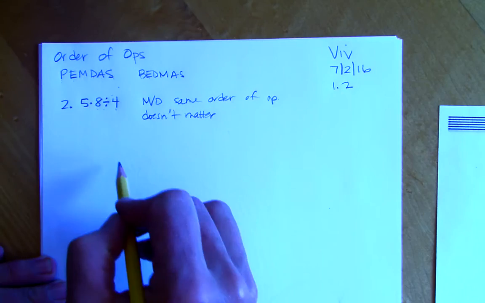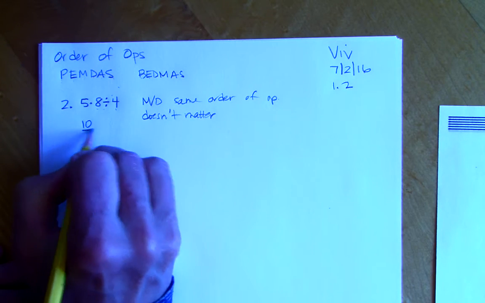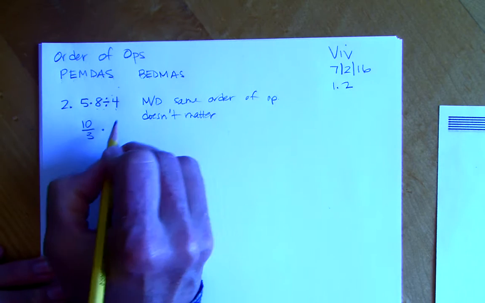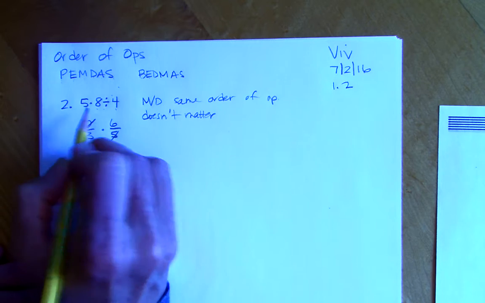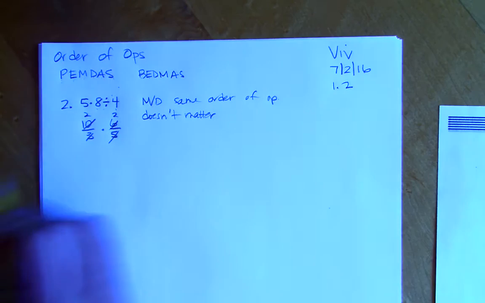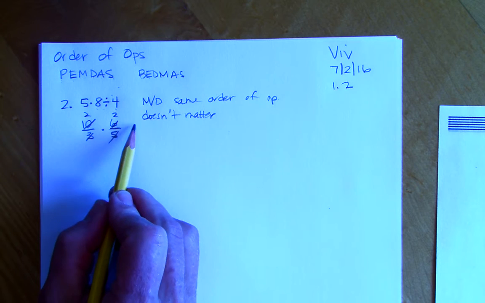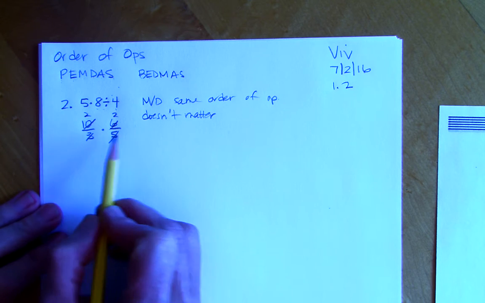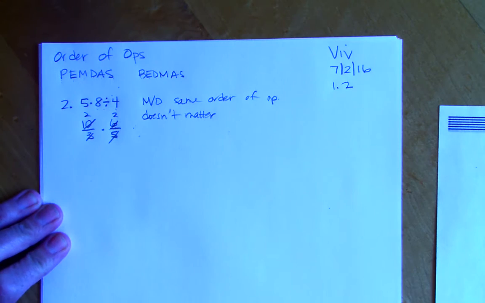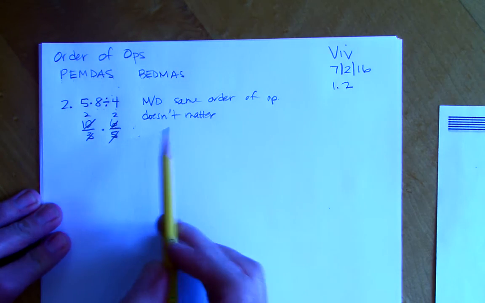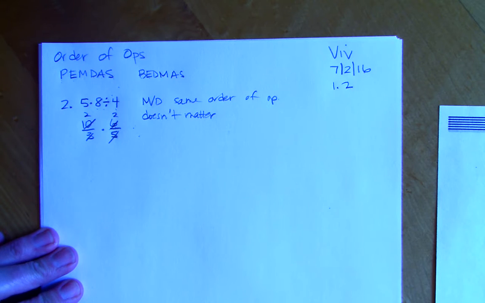That's why when you're multiplying fractions, you can cancel. If I had 10 over 3 times 6 over 5, I can do my division first, even in that case, and do 2 times 2 is 4. Otherwise, you could have done 60 over 15, right, would be 4. So multiplication and division, same order of operations, doesn't matter.